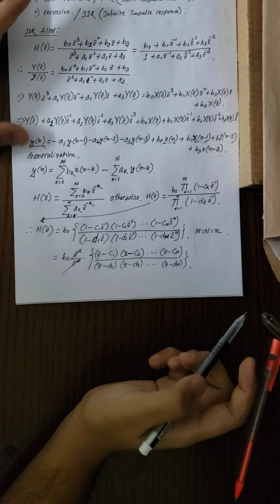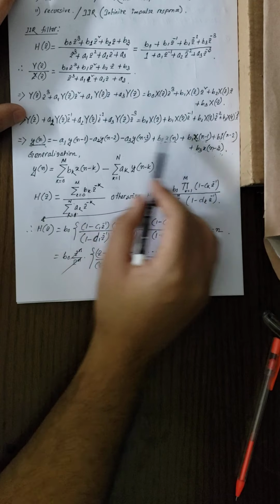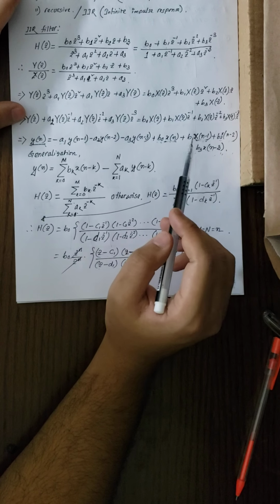So this is the summary of what we have been doing. Now, in deriving the difference equation, two revelations occur.